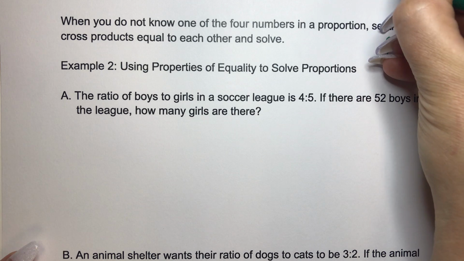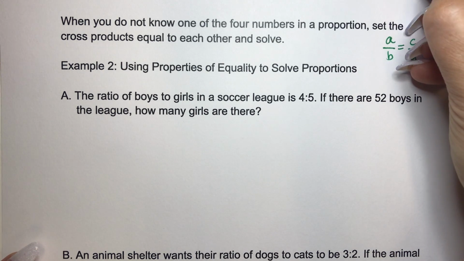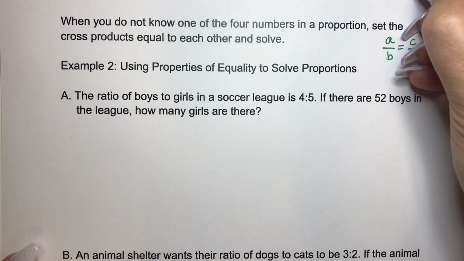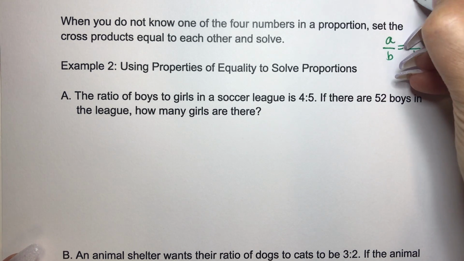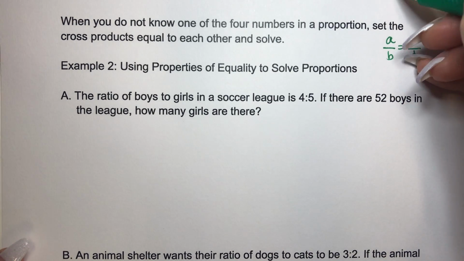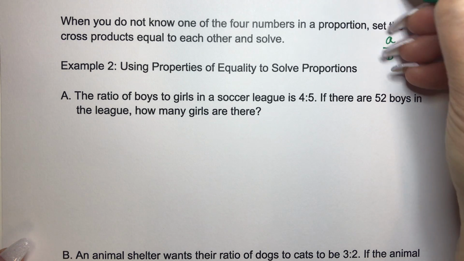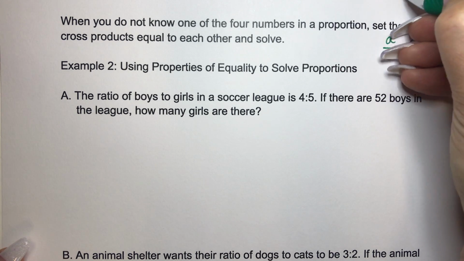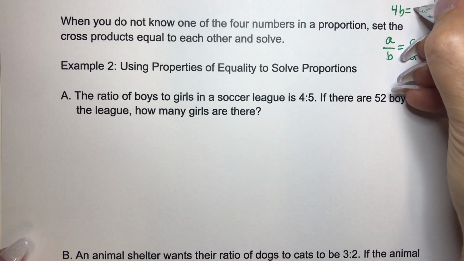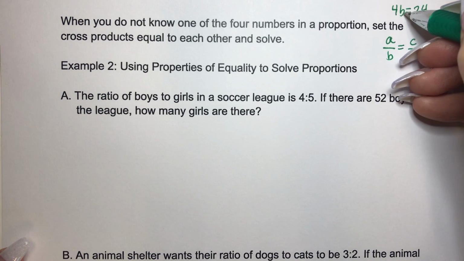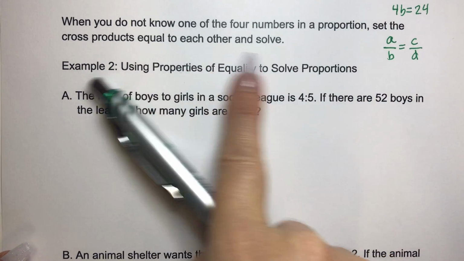That would be something like this: 3 over B equals 4 eighths. We know 3 of them, we don't know 1. So we set the cross products: 4 times B is 4B equals 8 times 3 is 24. Then we just use our algebra to figure out what B is. That's what this is talking about.